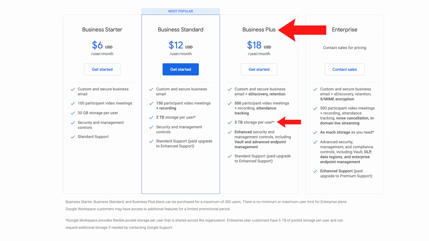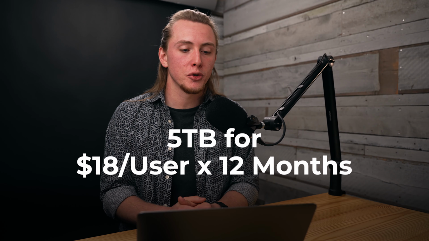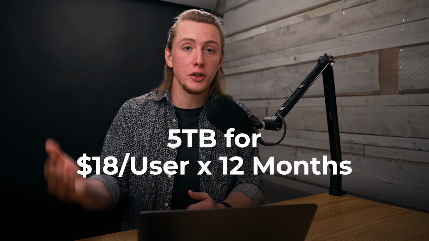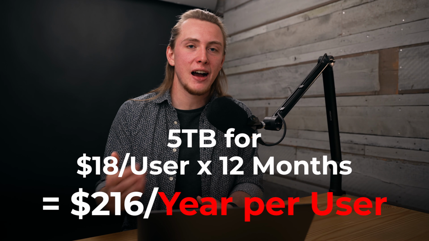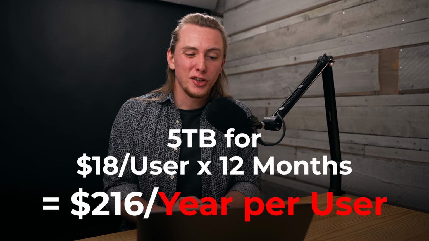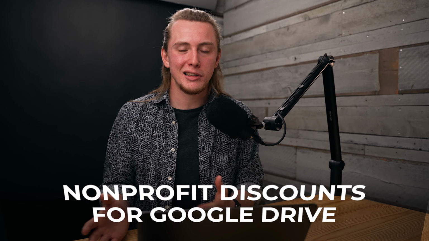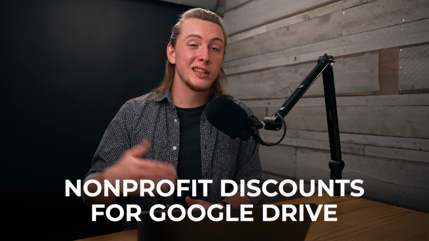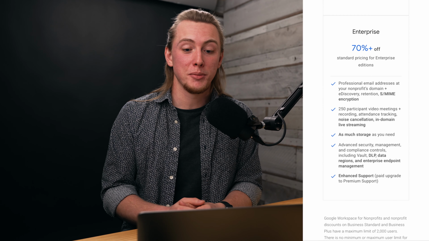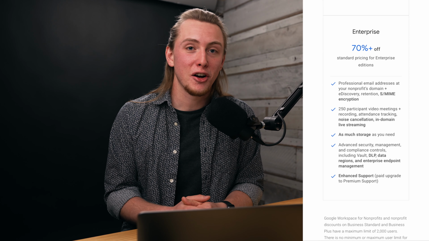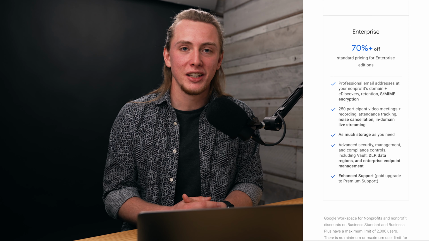You have to go with the Google Drive Business Plus to get 5 terabytes of storage. And that's the most you can get with any of their plans. 5 terabytes of storage for $18 a month per user. So I'm assuming you can get 5 terabytes with only one user, but I don't know that for sure. Now, nonprofit discounts, you get 70% off for the enterprise option. So, again, you have to call them and talk to them about that option to even get started.